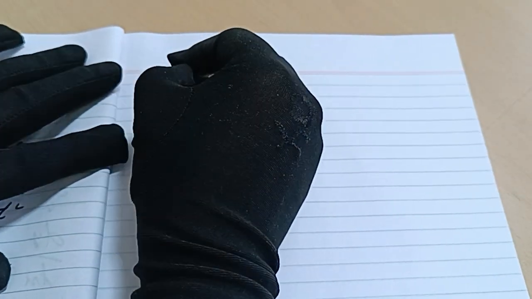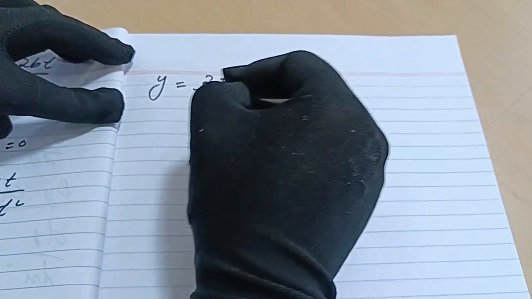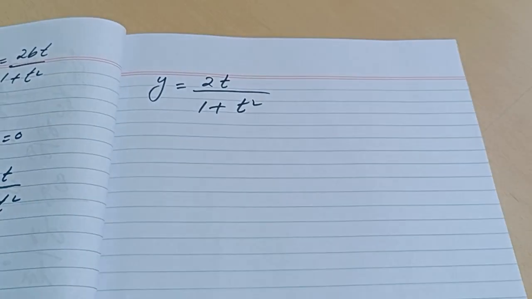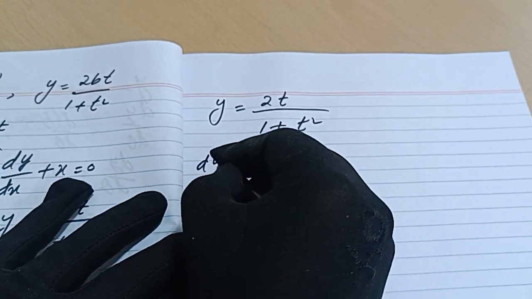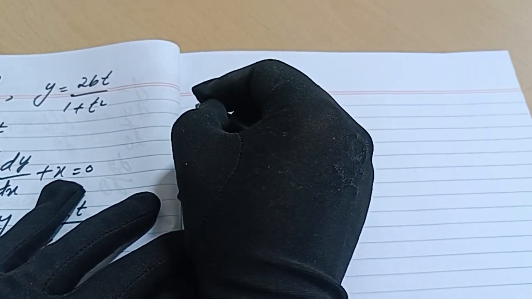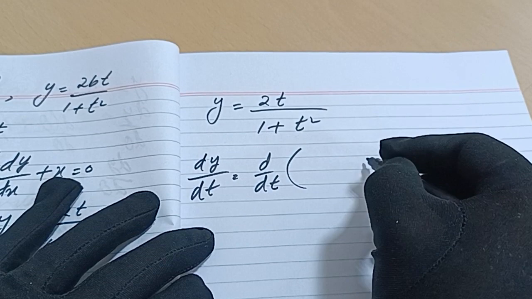Now take y equals 2t over 1 plus t square. You can come here. So dy by dt, d by dt on the same.